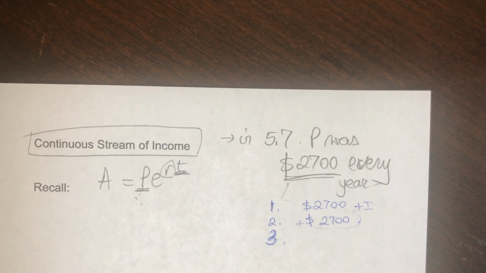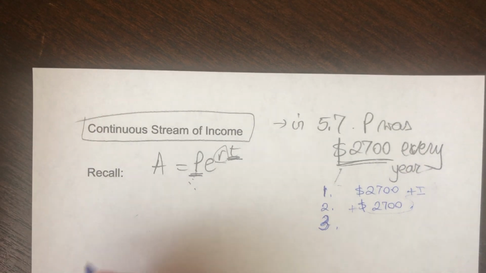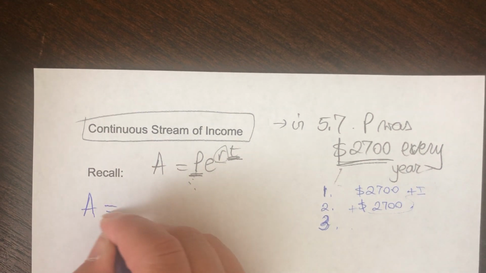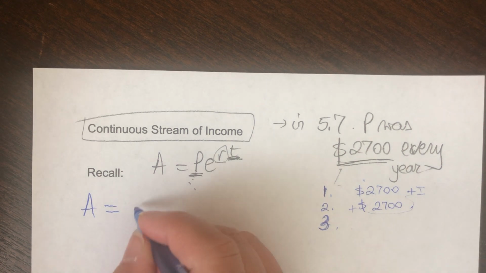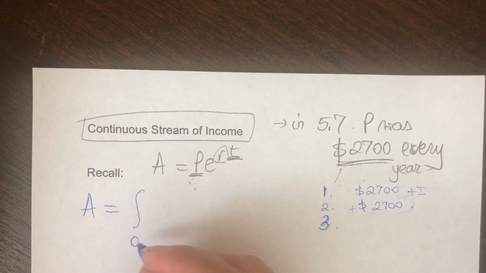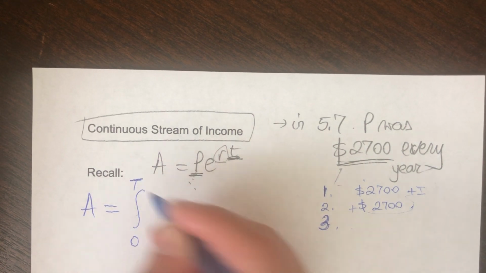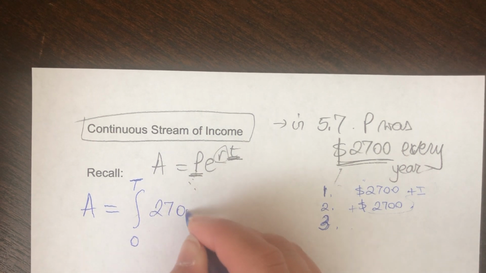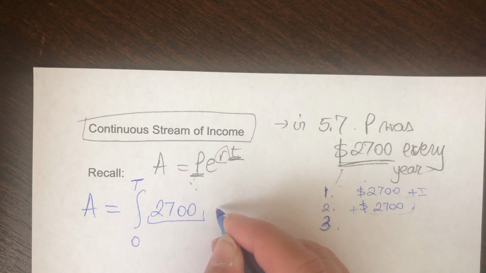But let's say, and so how did we figure out then if this P is changing? How did we figure out this amount? It was an integral from 0 to how many years we're leaving it in for, of the 2,700. This was your principal, right?